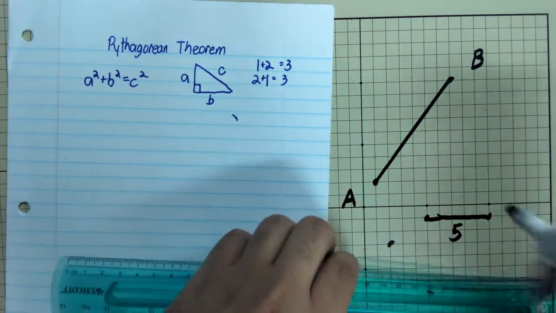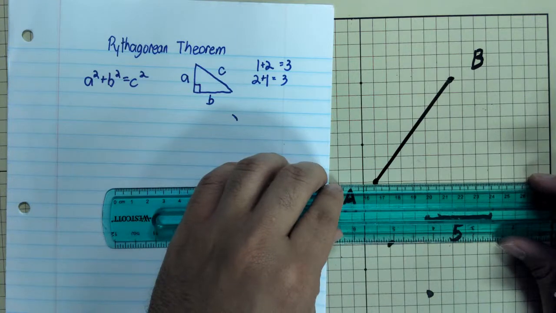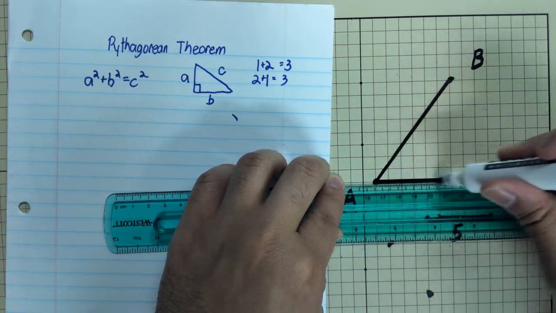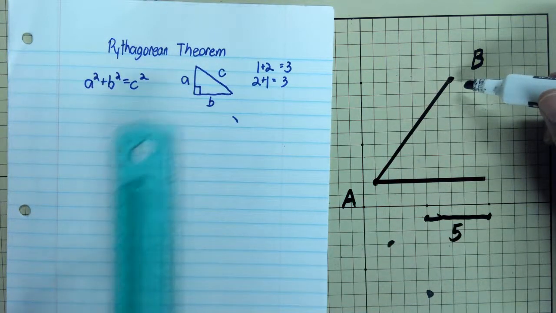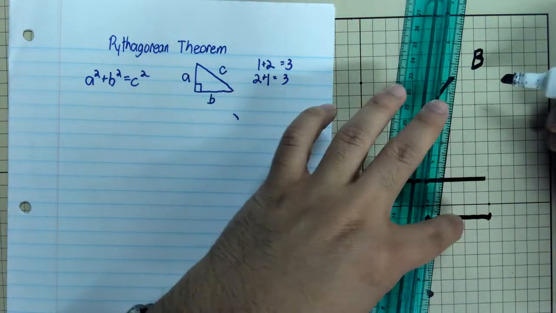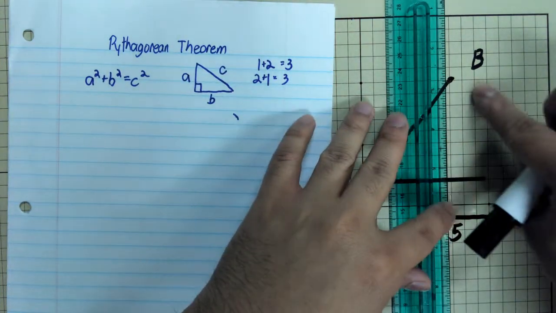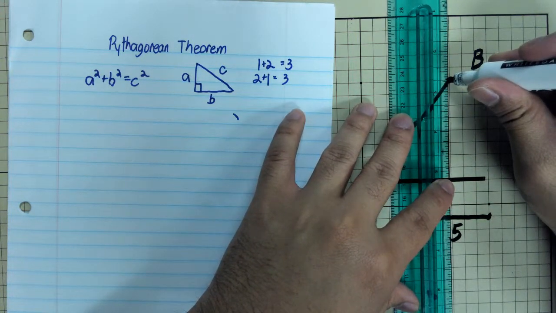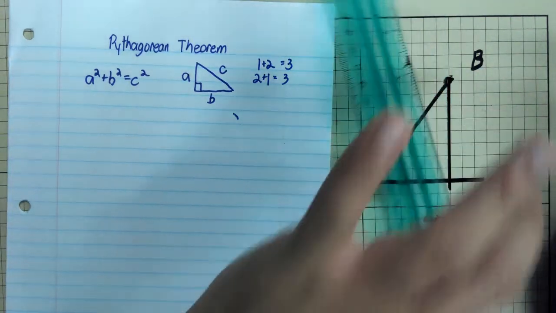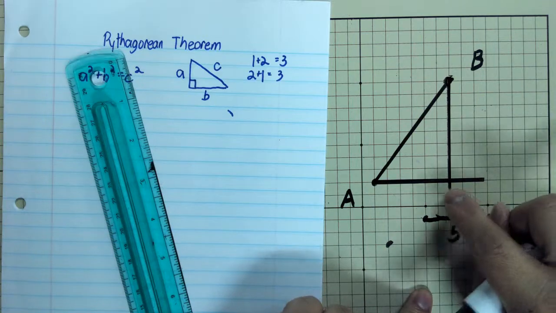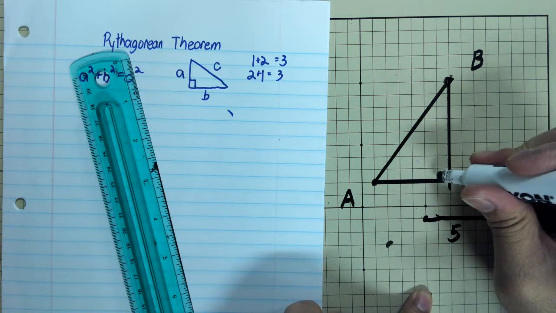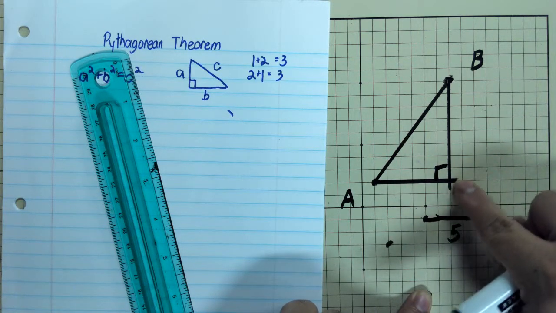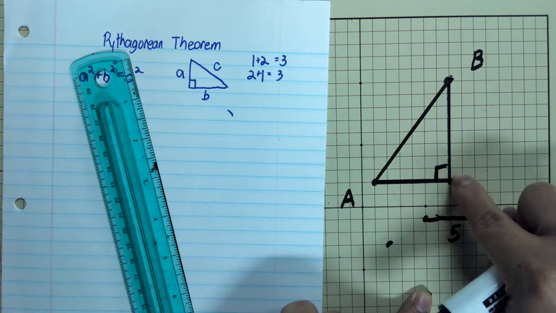To do that, here's A. What I want to do is from A, I want to draw a line straight across. And from B, I want to drop straight down. What I mean by straight across and straight down is you follow the grid lines. So here's B. I'm following the grid. I'm on top of the grid line. I drop straight down. Notice these two lines cross down here. So we are looking at this triangle part. Let me go ahead and erase this part of the line that we don't need. We're just interested in that triangle.